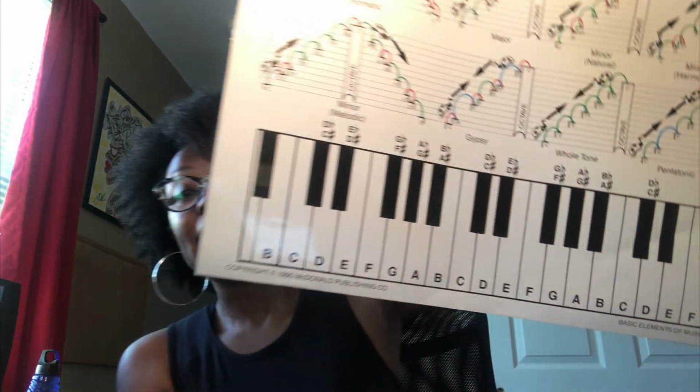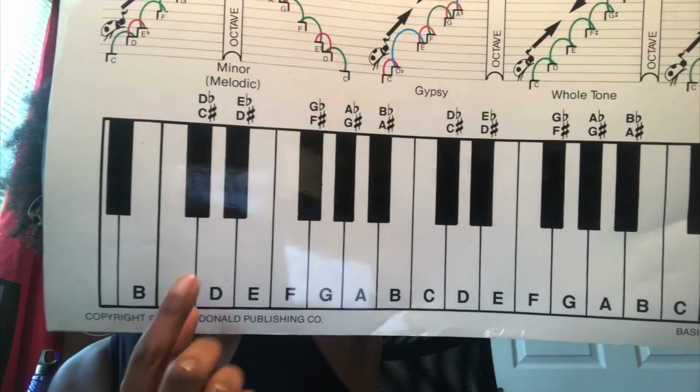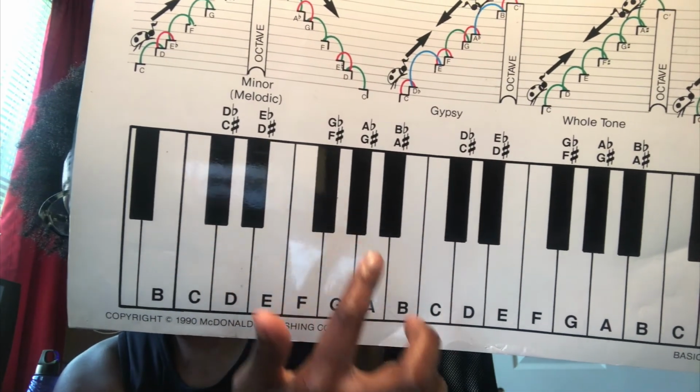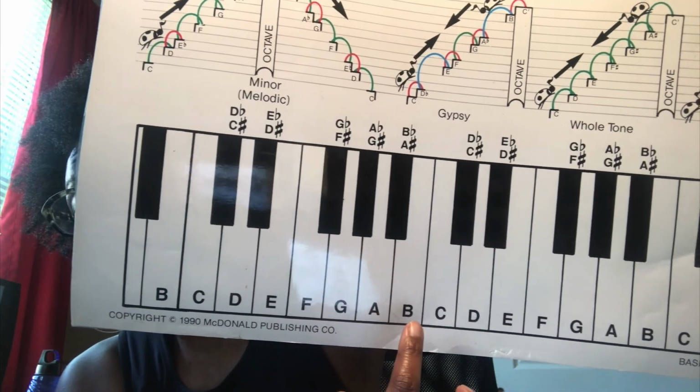Hello, major seventh. All right. 11 half steps up from the root. Here we go. 1, 2, 3, 4, 5, 6, 7, 8, 9, 10, 11. B is the major seventh of C. What does it sound like? Here we go.